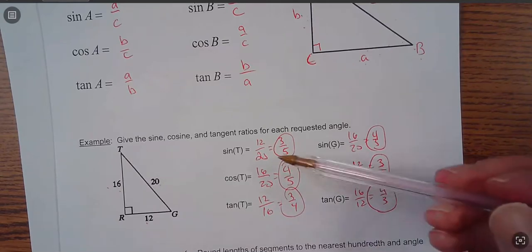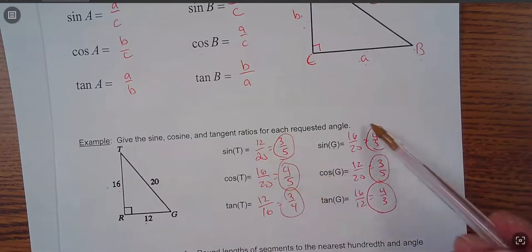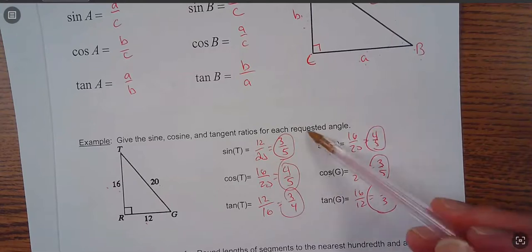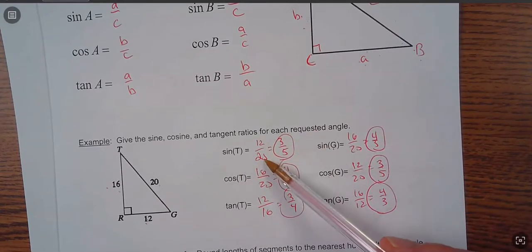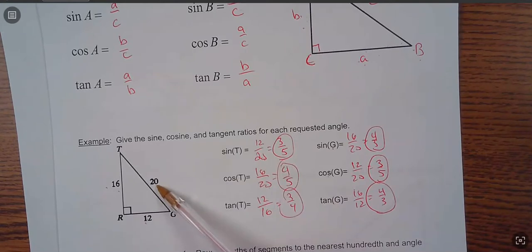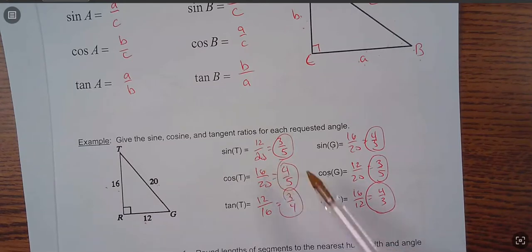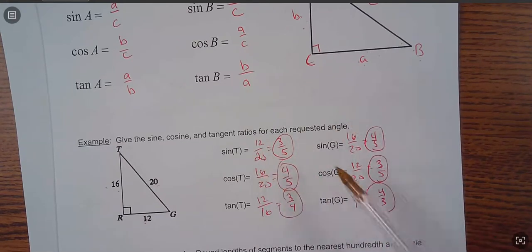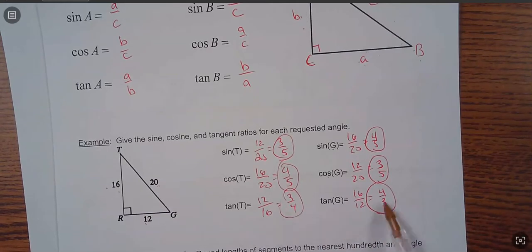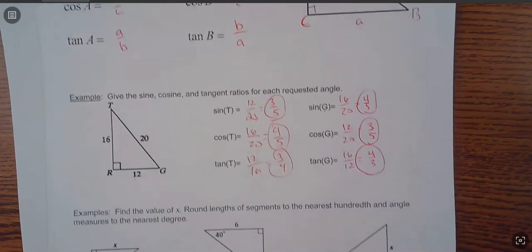If you notice, sine and cosine are always less than 1. That's because it's a ratio over the hypotenuse, and the hypotenuse is the biggest side. So the biggest side under something smaller than that is always going to be less than 1. So these ratios always have to be less than 1. Tangent can be anything. Here it's less than 1, here it's greater than 1. It can go any way with that.